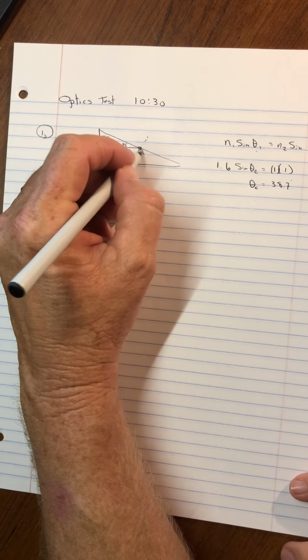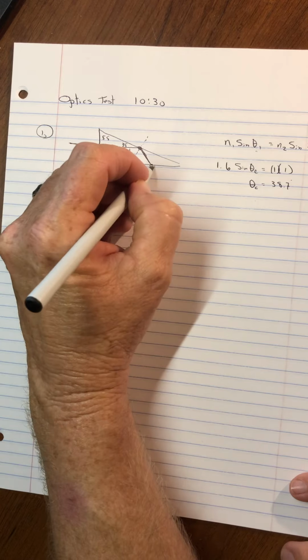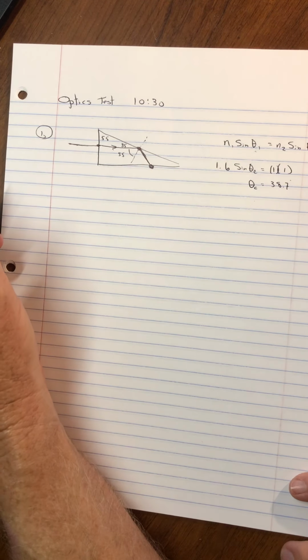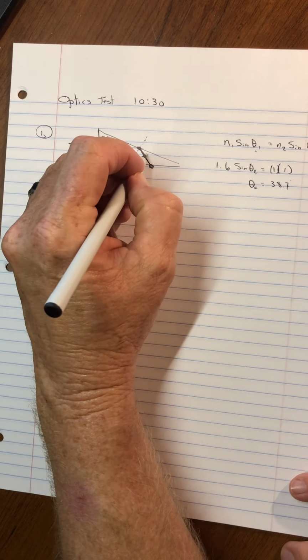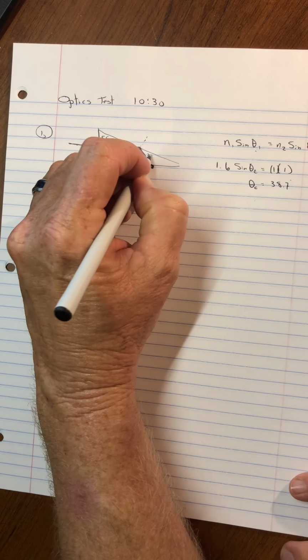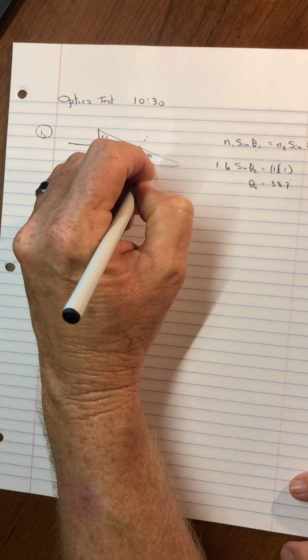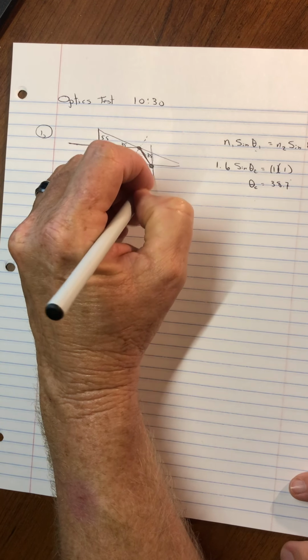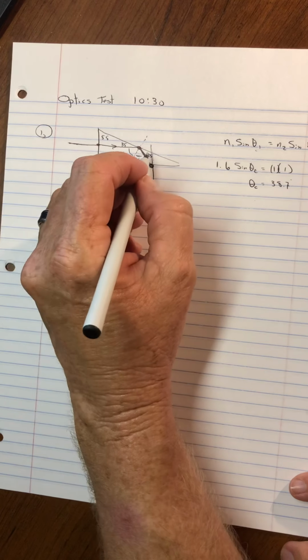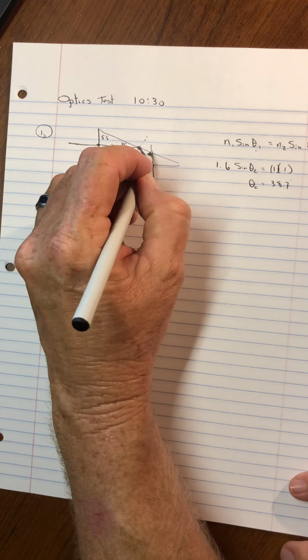And what that means then is it completely reflects. And so that tells us this angle here is 55 and this angle here is 35. And so if I draw a normal here, and my 35 gets kind of crunched, but looking then at maybe this triangle, I'll blow it up.